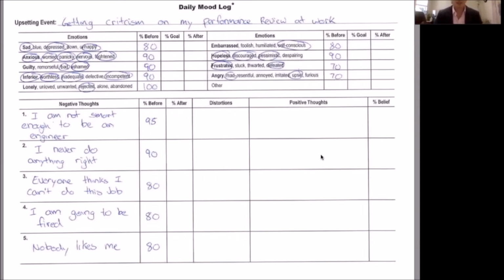and really frustrated and kind of rejected too. And I'm just thinking that I'm just not smart enough to be an engineer at this job, and I don't really do anything right at all. And I think everyone really thinks I can't do this job, and eventually they're just going to fire me and I'm going to lose my job. And because of the criticisms I'm getting, I'm really thinking that nobody likes me there.